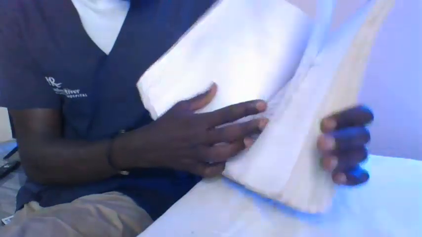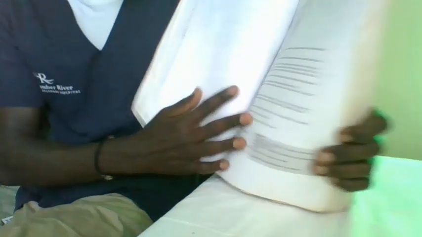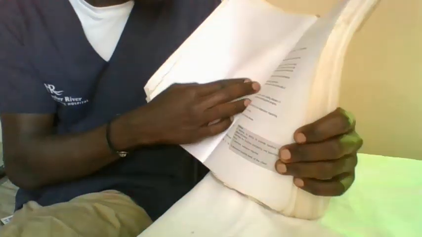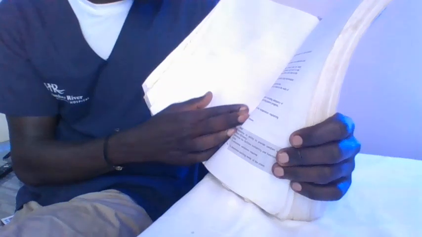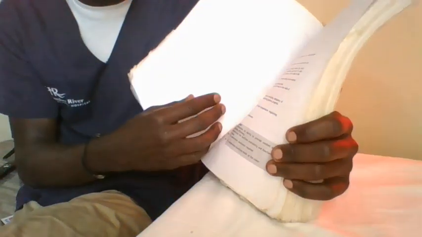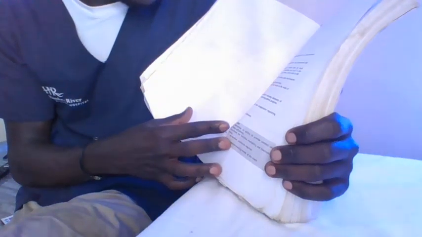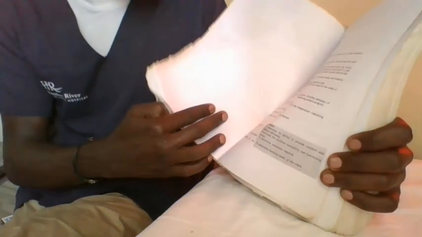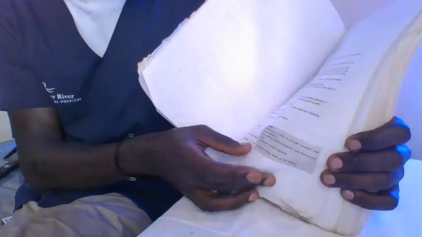Now, basically, for example, the first procedure is the observation of the vital signs. The observation of the vital signs gives you the definition and the indication. What are the indications of doing that vital examination? What is the purpose of doing the vital examination?